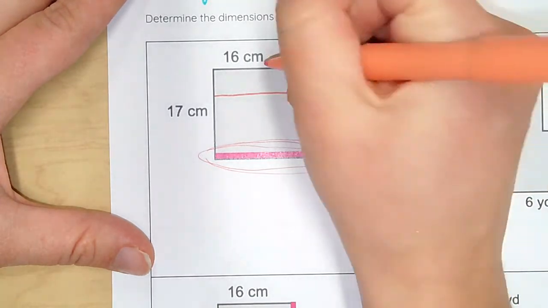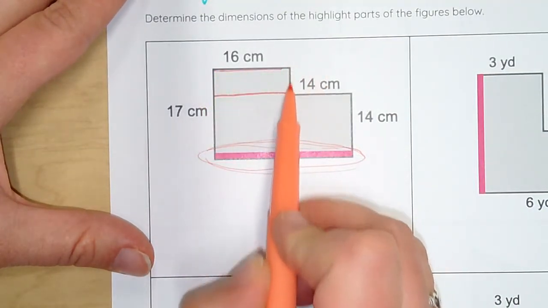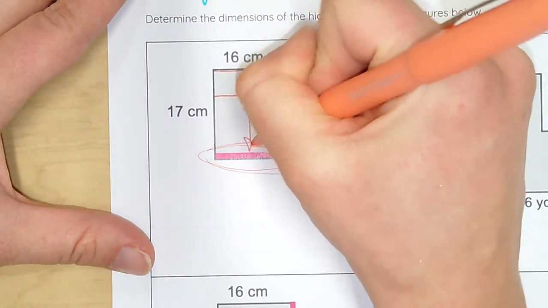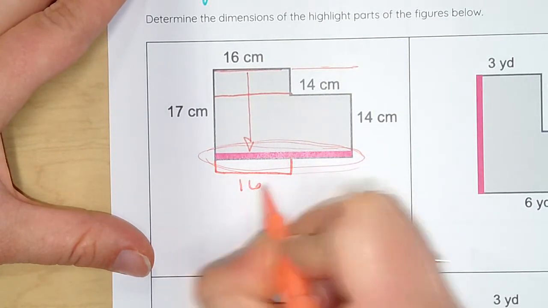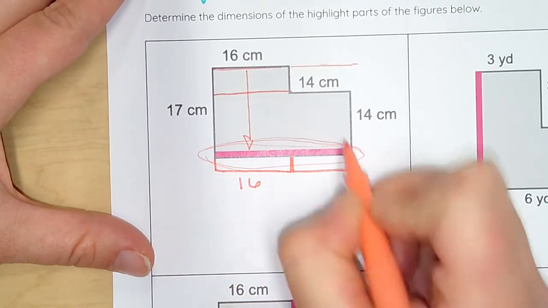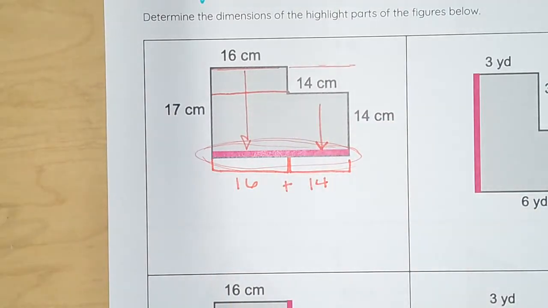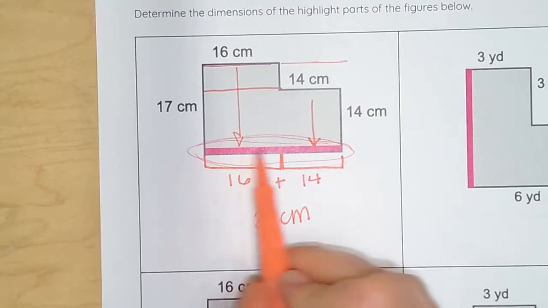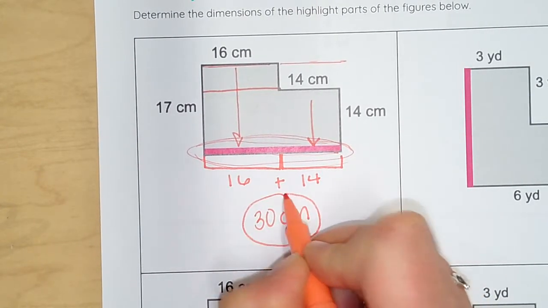So what we do is we know that this is 16, and then directly attached, that is 14. So 16 is this chunk, and 14 is this chunk. So I add those two together. 16 plus 14 is 30. So the length of this side, the measurement of this side, would be 30 centimeters.